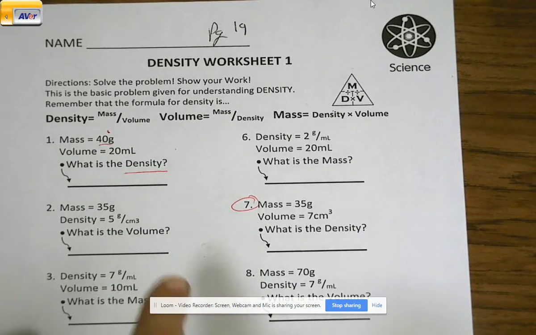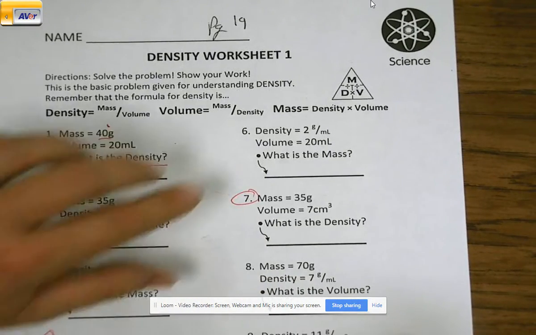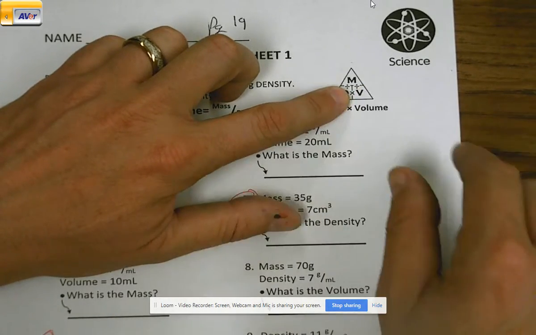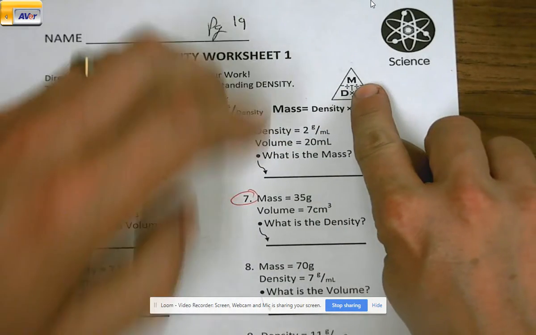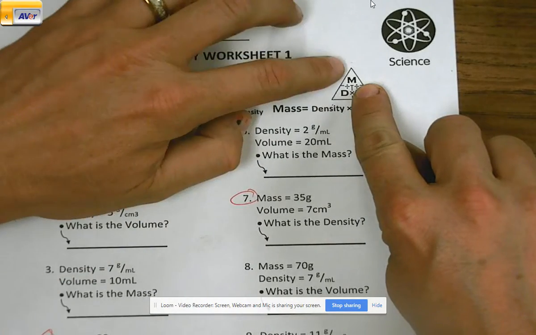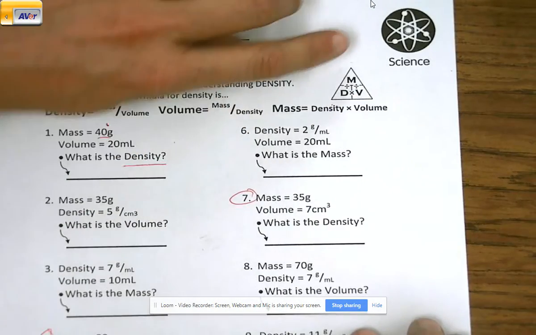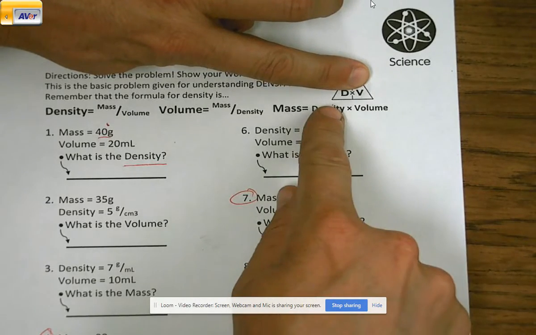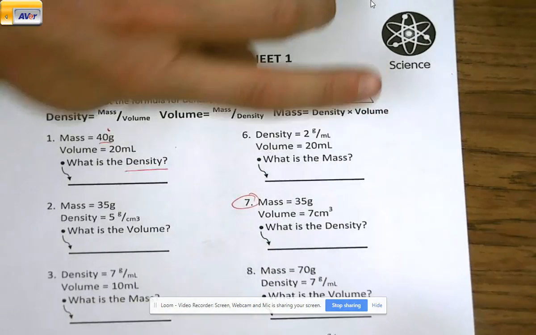If I want to find density, all I do is hide the density, and it's mass divided by volume. If I'm looking for volume, I hide the volume, and it's mass divided by density. If I'm looking for mass, I hide the mass because I don't know that, so that's going to be density times volume. I'm going to show you examples of all three of these.